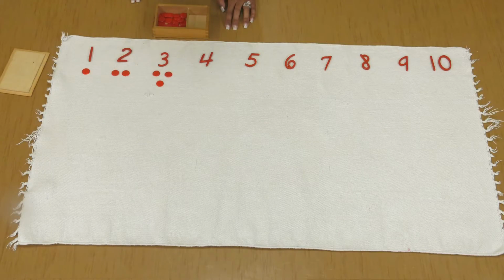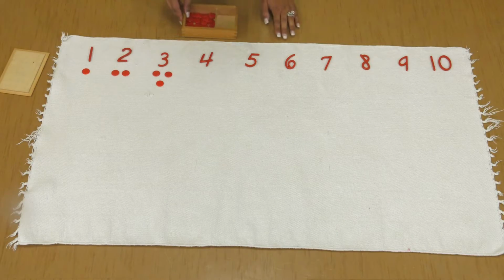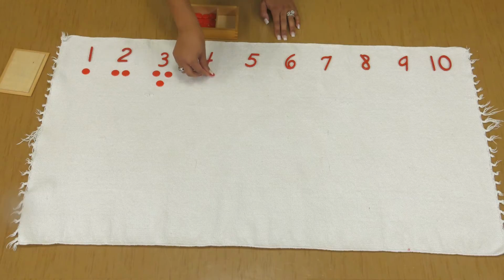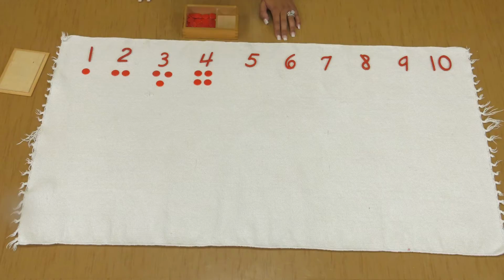What comes after 3? 4. Let's count 4. 1, 2, 3, 4. 4 counters. Did you put 4 things under 4?